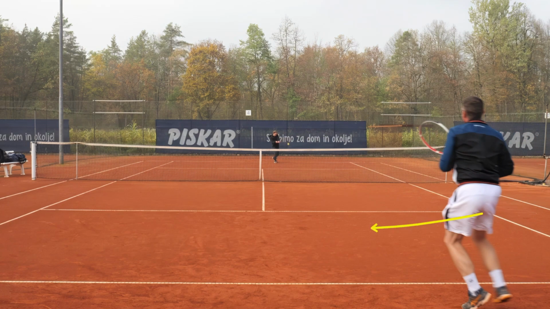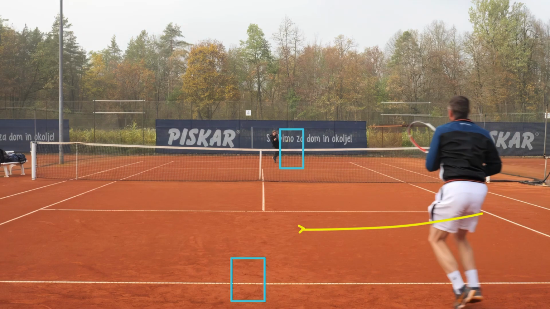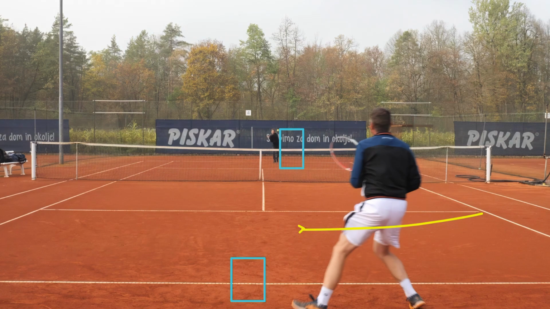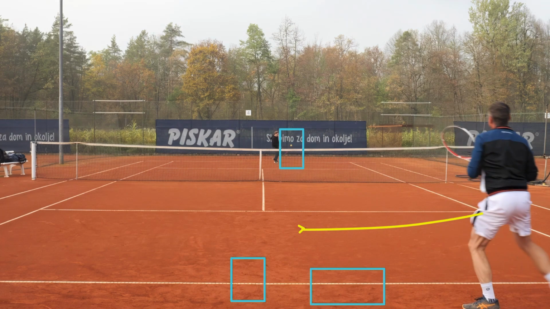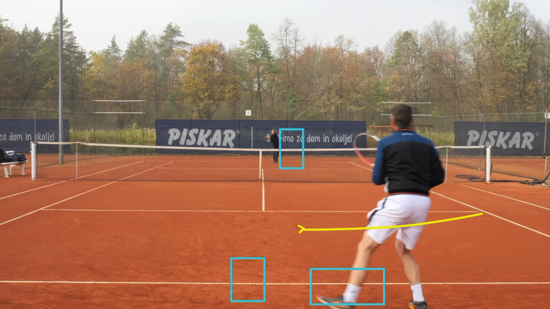You can see me recovering very quickly. I'm trying to get to my ideal recovery point, which is a bit off center since Kaya is hitting on this side of the court. So I'm trying to get there. I don't really make it, but I'm quite close when she's making contact with the ball and I'm landing into the split step. I'm quite close and I'm recovering very quickly just in case she manages to hit a good shot.